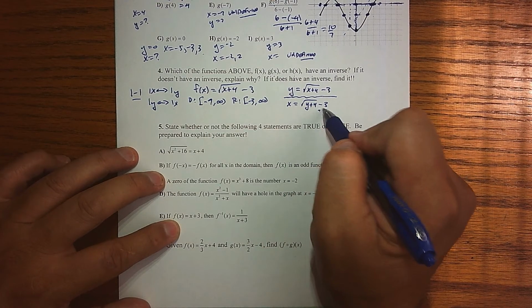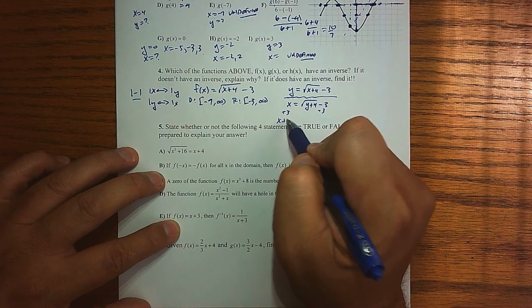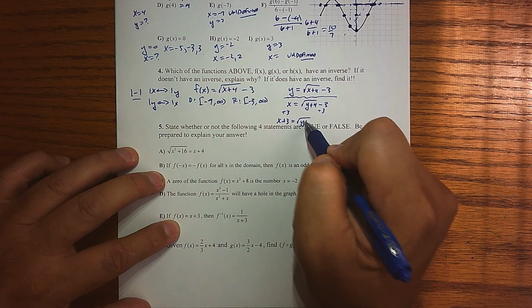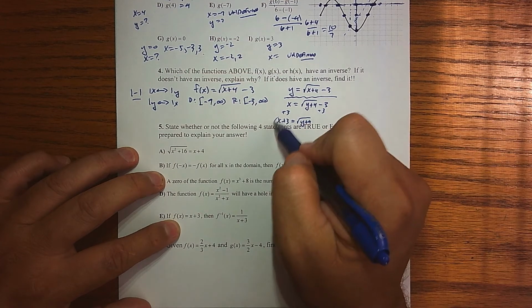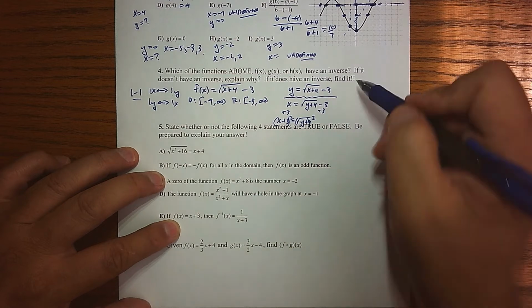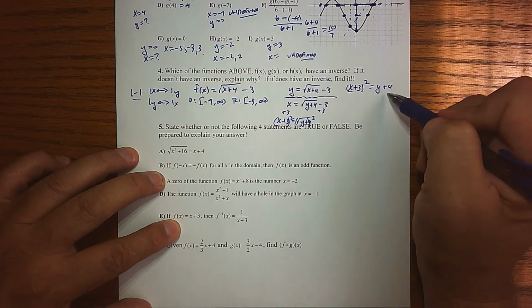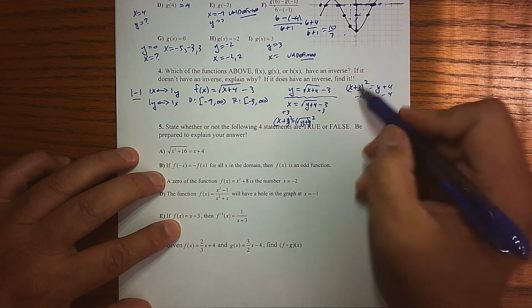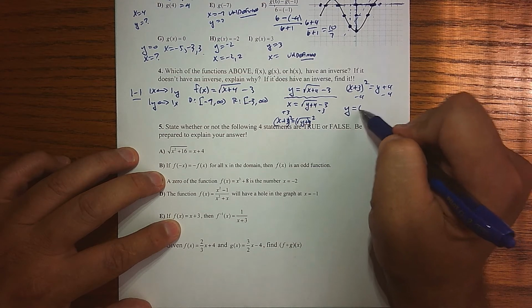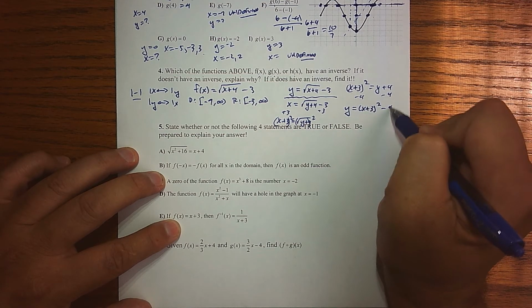I'll add 3 to both sides. This gives us x plus 3 equals the square root of y plus 4. Square both sides, and we get (x plus 3) squared equals y plus 4. And if we subtract 4, we get y equals (x plus 3) squared minus 4.